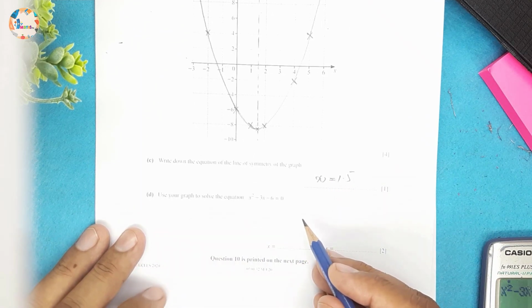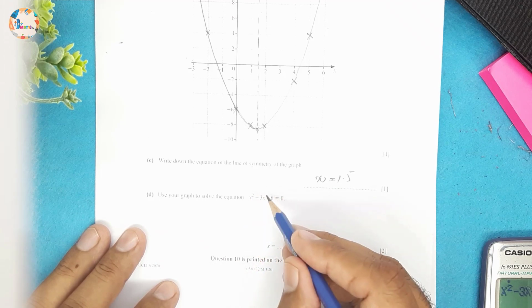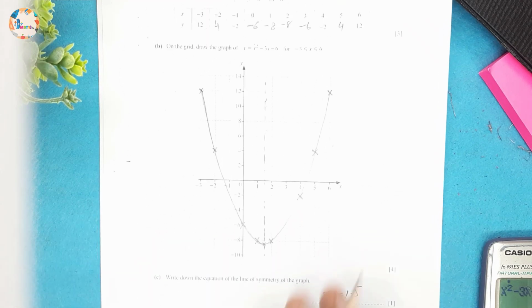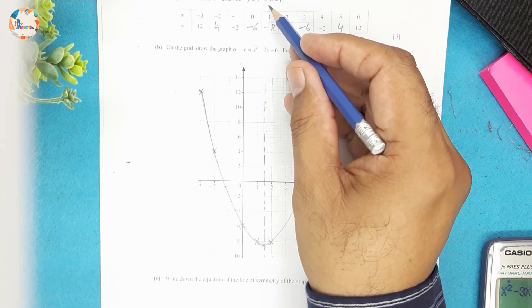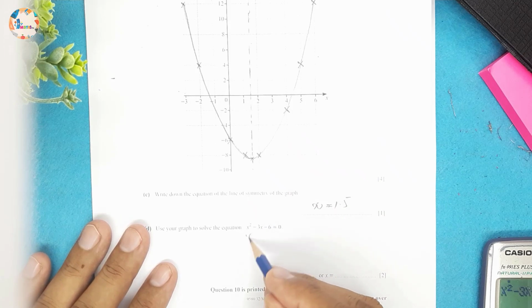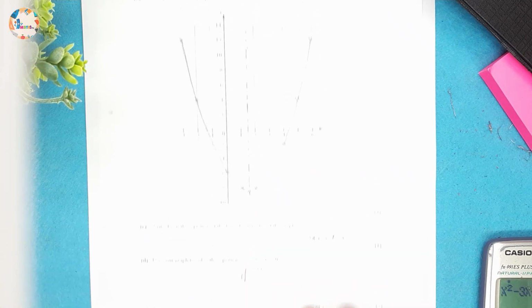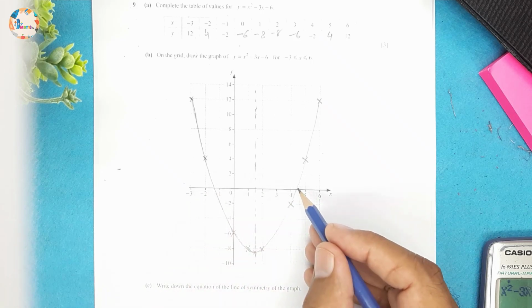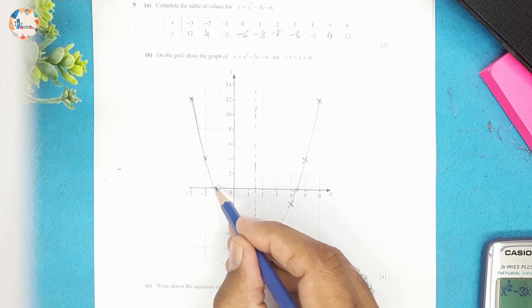Use your graph to solve the equation. Solving the equation means we will check x squared minus 3x minus 6 is equal to 0. So it means y is equal to 0, which is basically the x-axis line. One point is this one and the other point is this one.